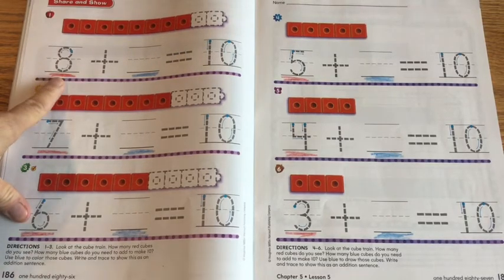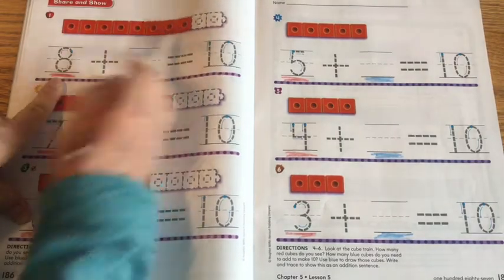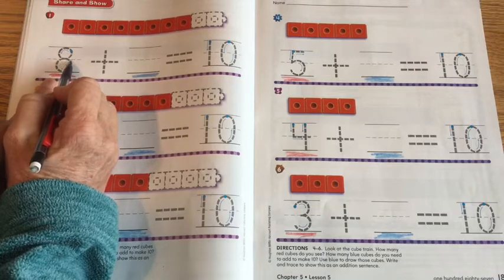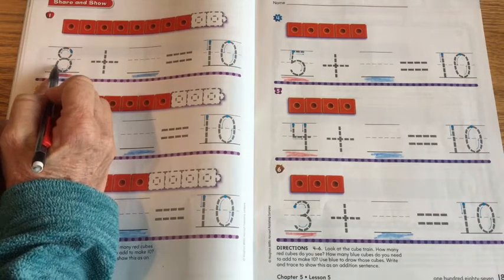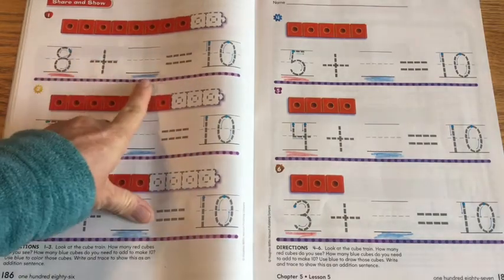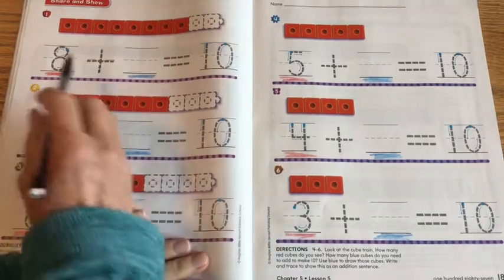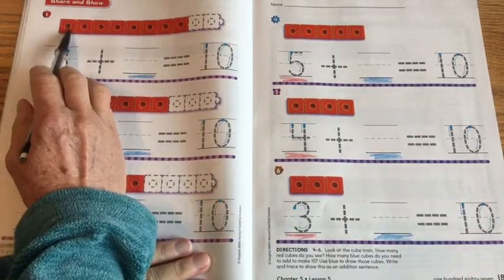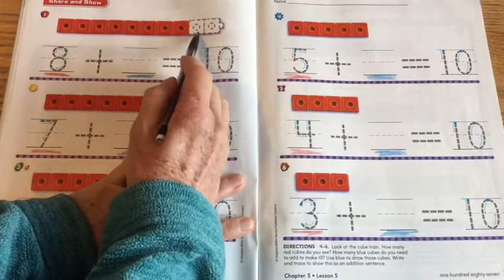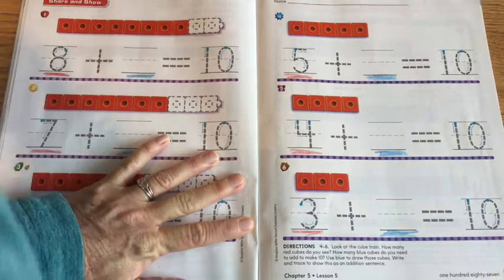So here we started with how many reds? 8. It tells us right here we have 8 reds. So we're going to trace our 8. First make your S and do not wait. Climb back up to number 8. Plus, how many blues do we need to make 10? Well, if we have 8, we can count to 8. 1, 2, 3, 4, 5, 6, 7, 8, 9, 10. We need 2 more blues.